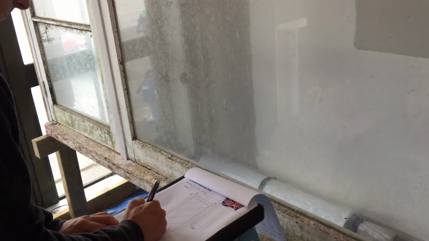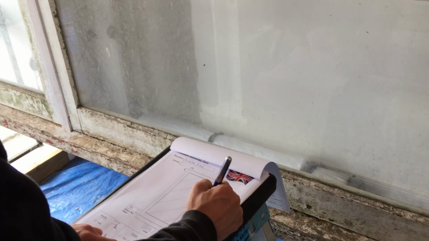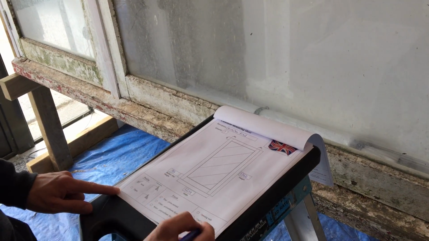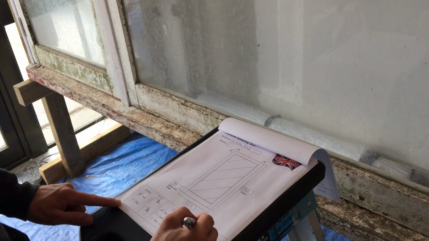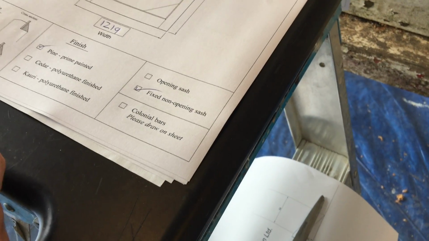Now we know already that the bottom rail's 95 mm and the height is the same as the others, and all the other details will be brought across from the same forms, identical, but this one will be obviously ticked as a non-opening sash.